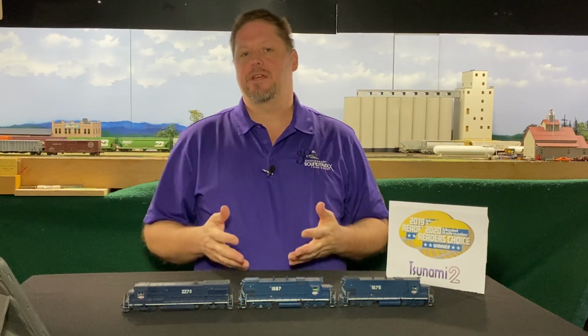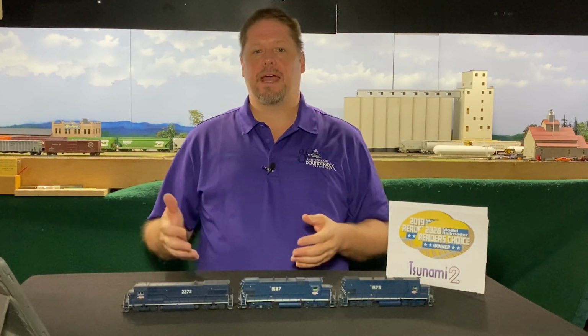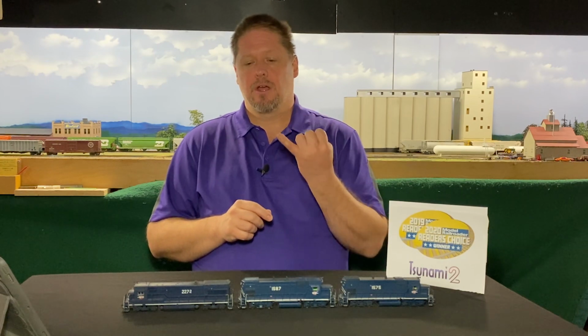So let's talk briefly about how the DCC signal works. When the DCC command comes from your throttle, the command is basically, hey everybody listen up, locomotive, we're going to use locomotive 2272, move forward, speed step 10, turn on F0, turn on F1, turn on F4.